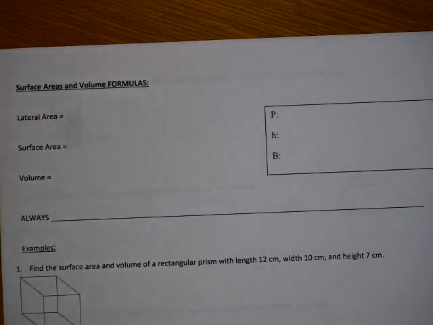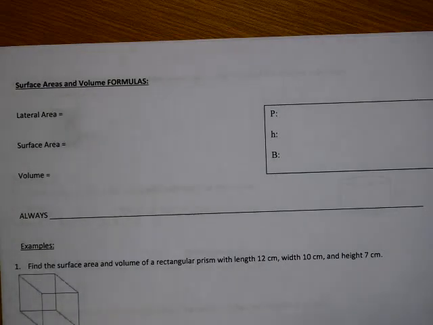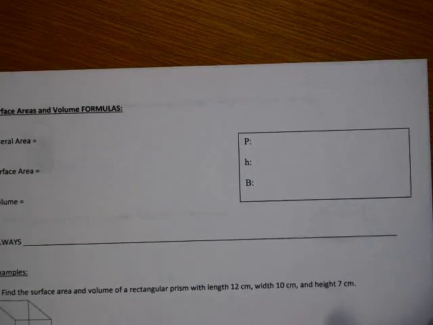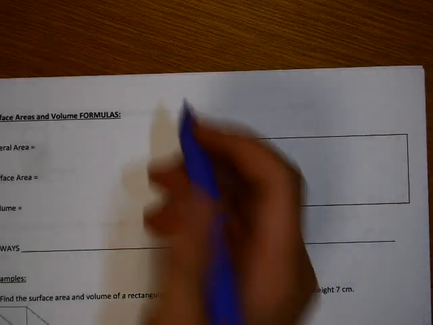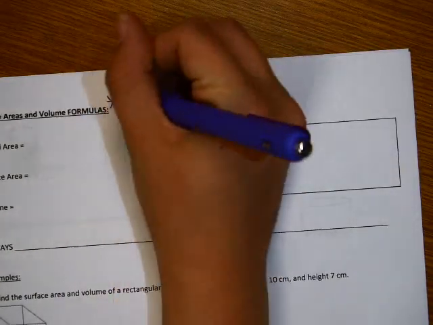Now let's take a look at what formulas we need to have memorized in order to find surface area and volume. So surface area and volume is this whole unit. So let's look at the formulas. Must memorize these.